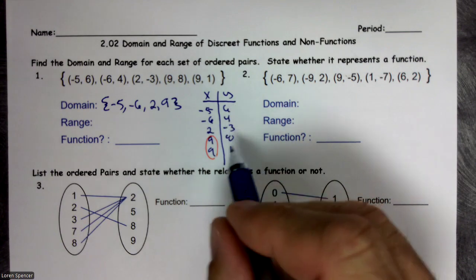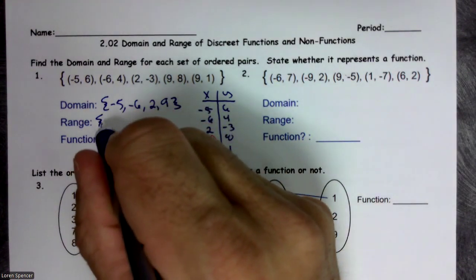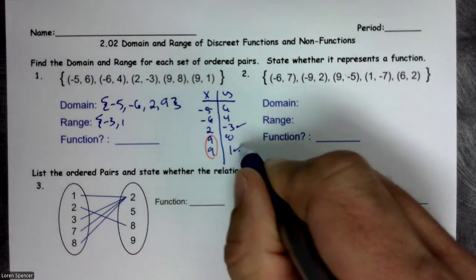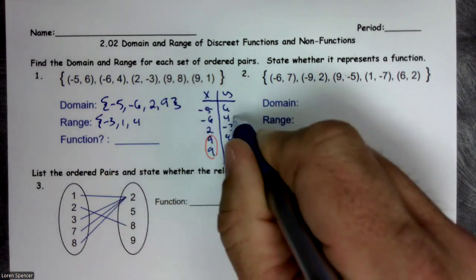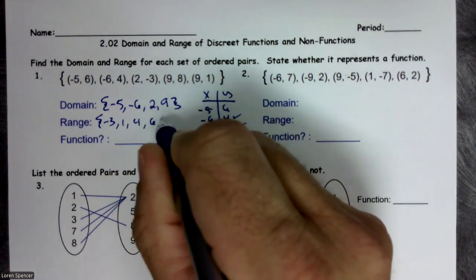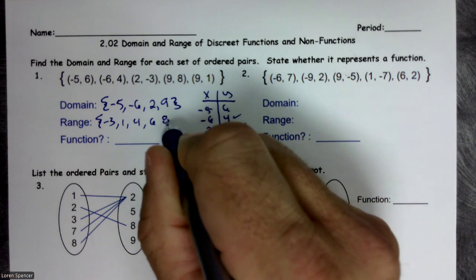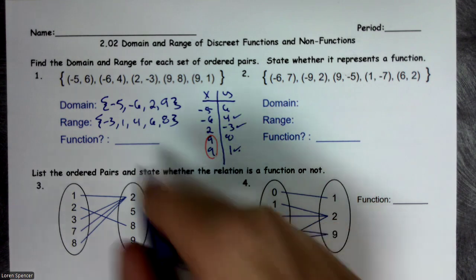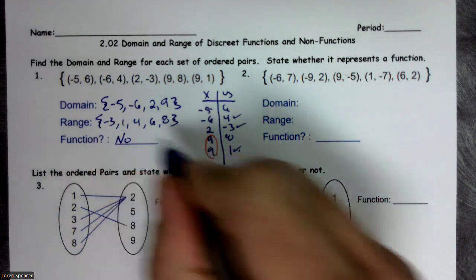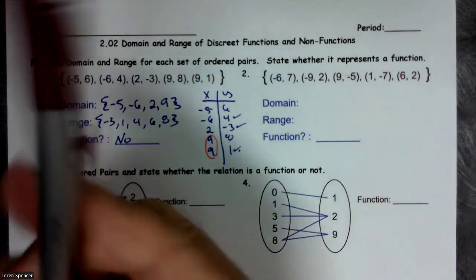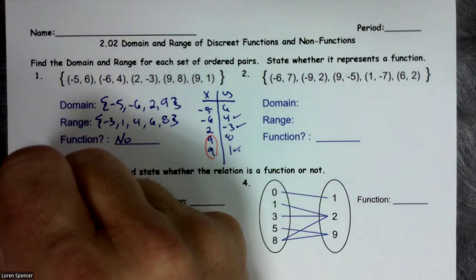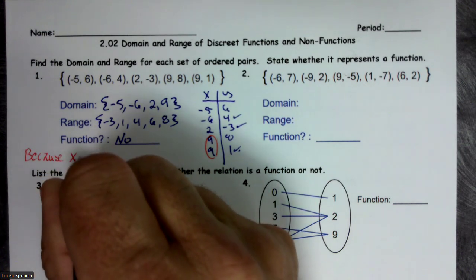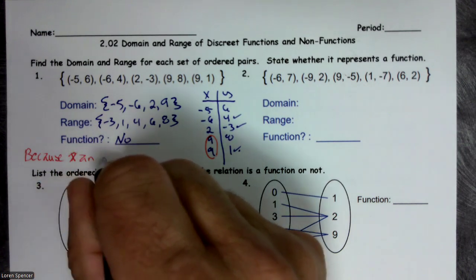The range: we're going to start with the smallest, which is -3. Then 1, then 4, then 6, and then 8. Is it a function? The answer is no. It's not a function because an x repeats.